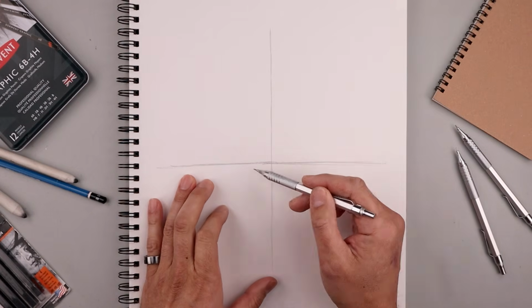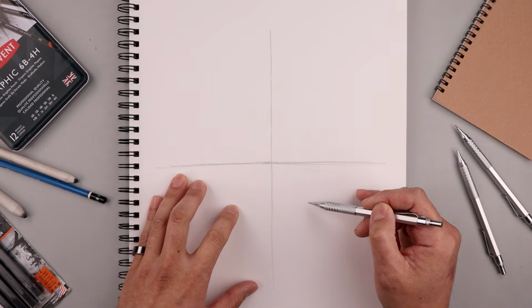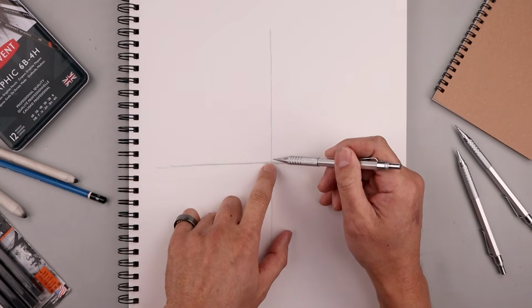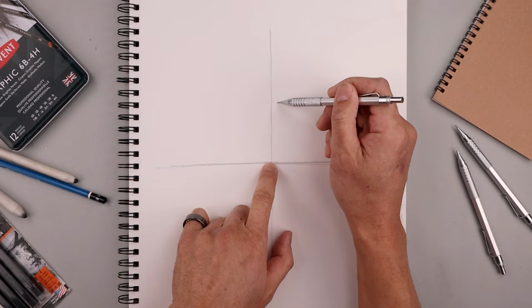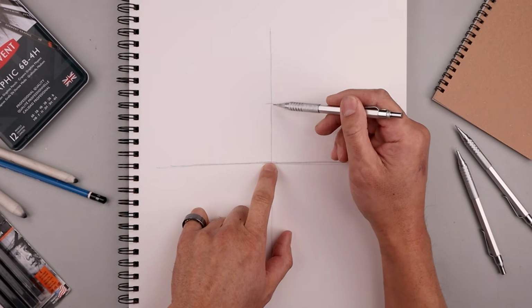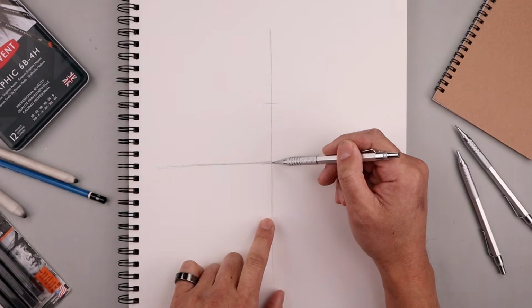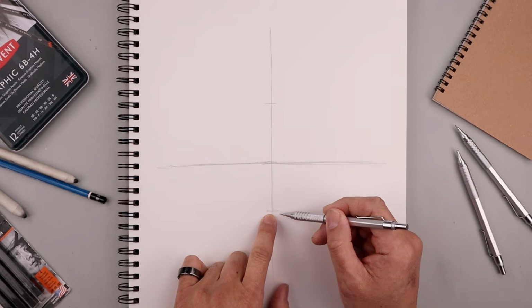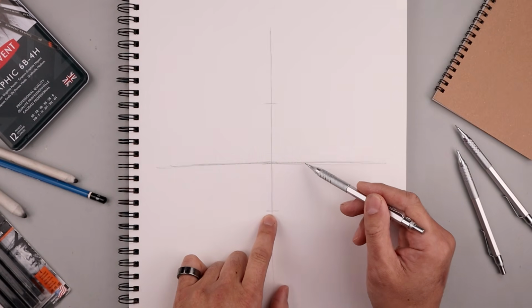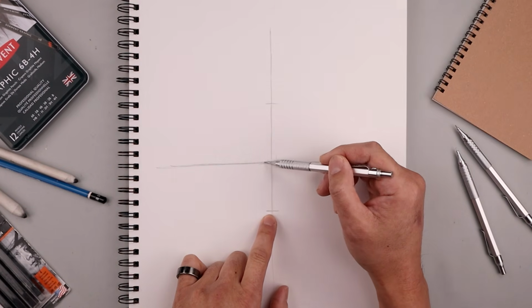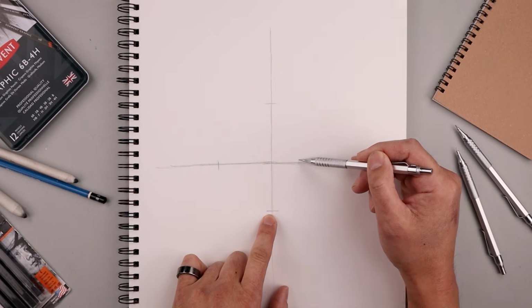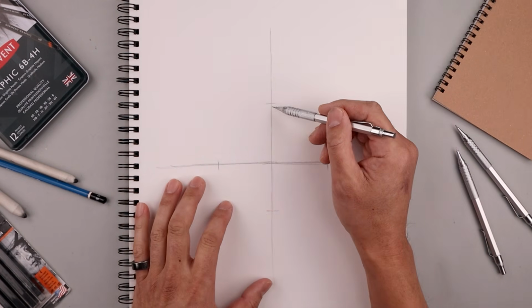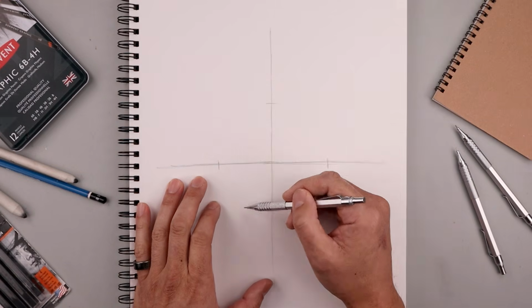Now we'll be using these two lines to help us create a circle in the center of our page to define the size of the head. So from that center point, let's move up towards the top, mark off the top of our circle, and then we're going to measure this distance from the center down towards the bottom and do the same thing. Let's repeat that across this horizontal line. So measuring the distance from the center over towards the left, and then over towards the right. And now we want to connect the center point of each mark with a curve to create that circle.